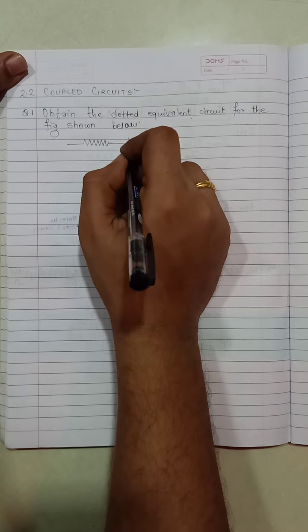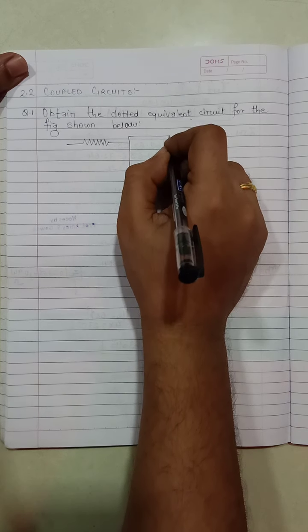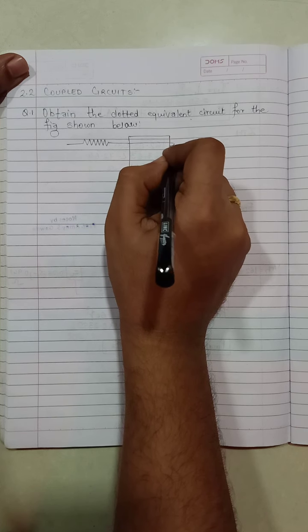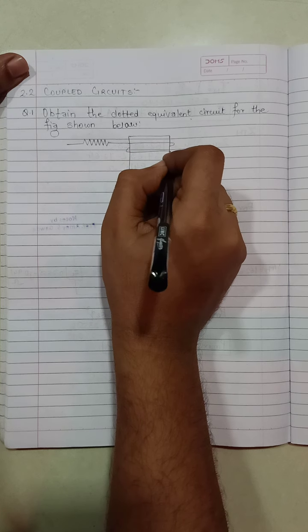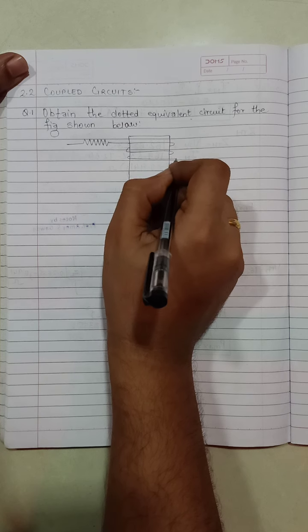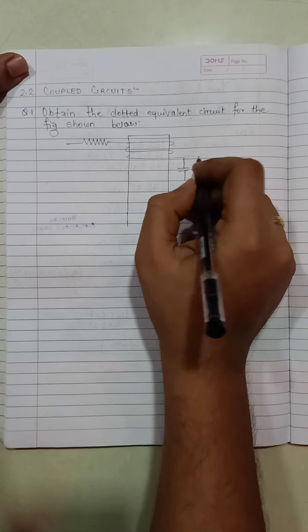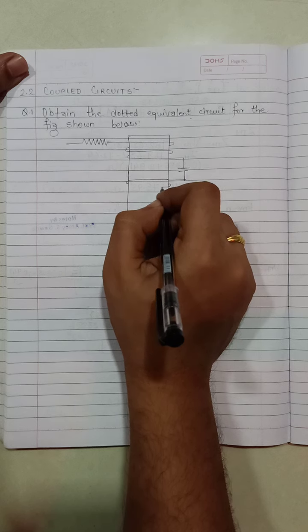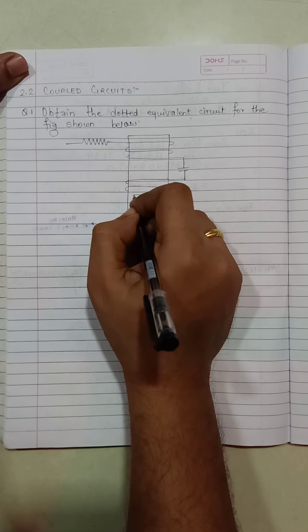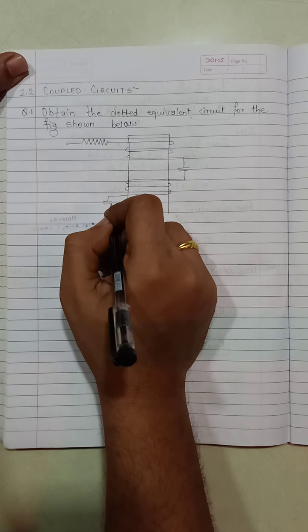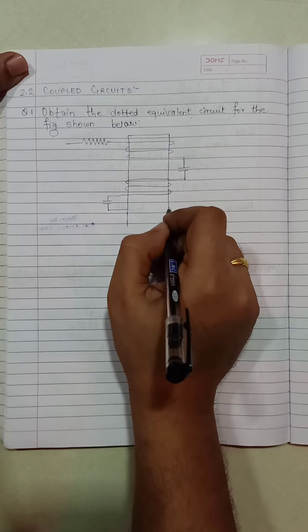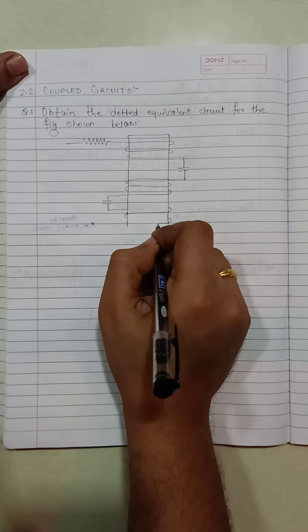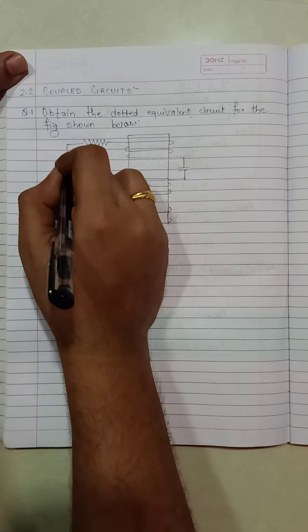a resistor, then there is a coil, then a capacitor, again a coil, then again a capacitor, then a coil, and this is connected to a voltage source.